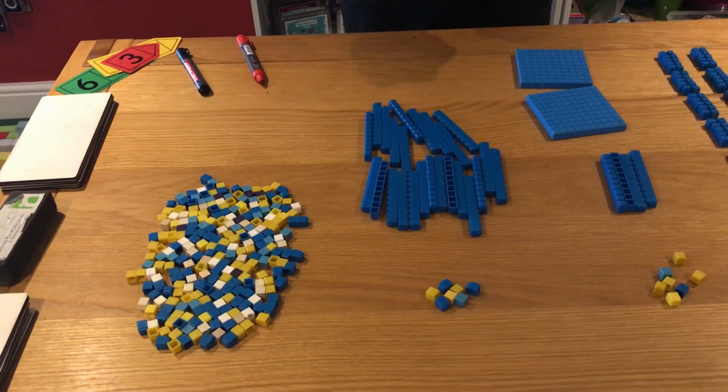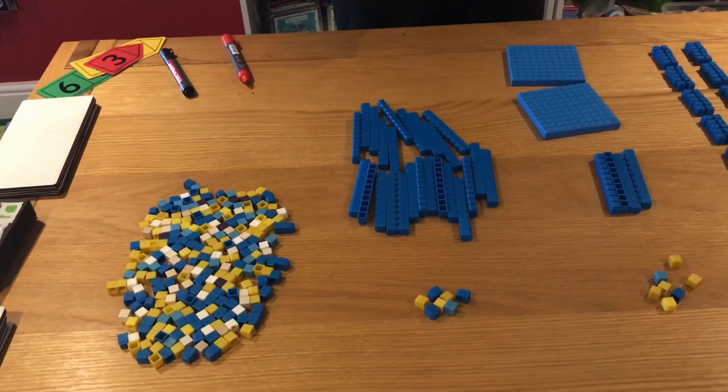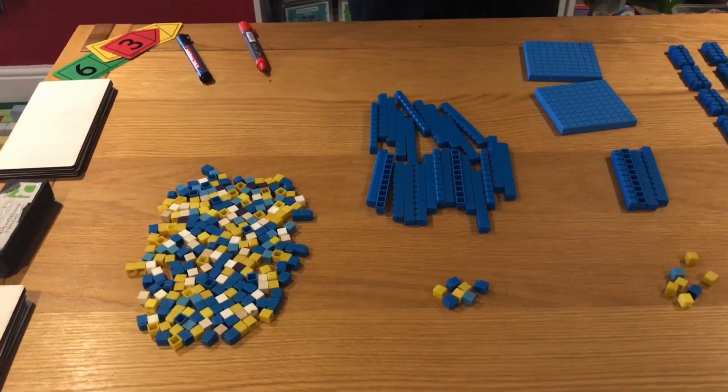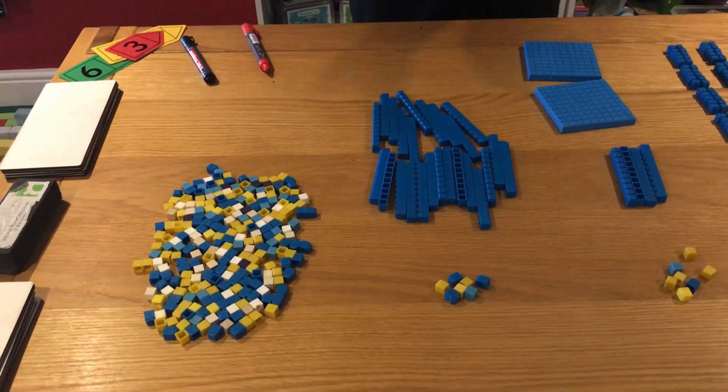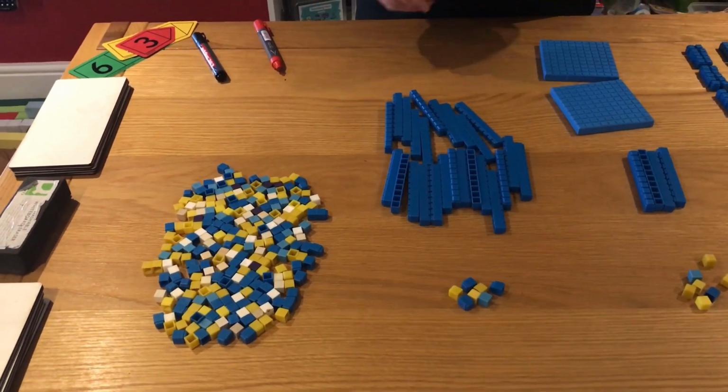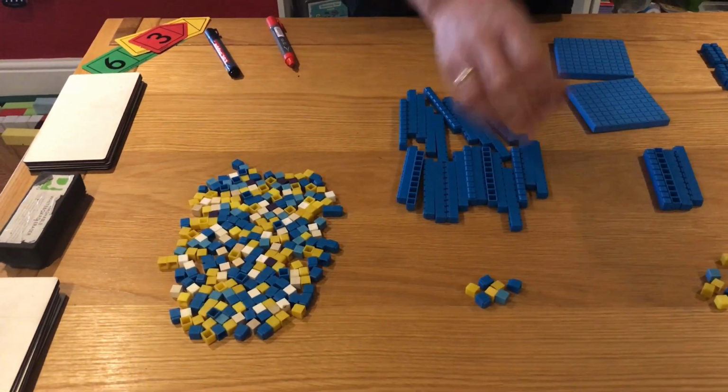With a little bit of counting and a little bit of mathematical understanding, I think it wouldn't take too long to be able to work out the value of that number. So again, let's have a look what we've got. Well, we actually do have 24 tens. We've got over there 7 ones.